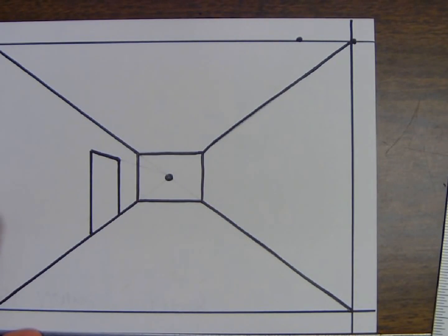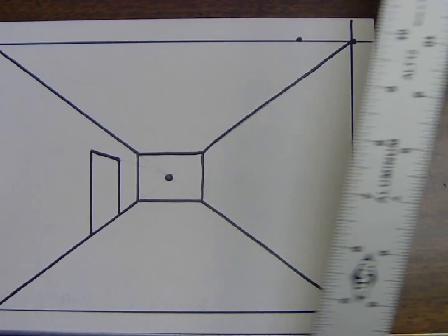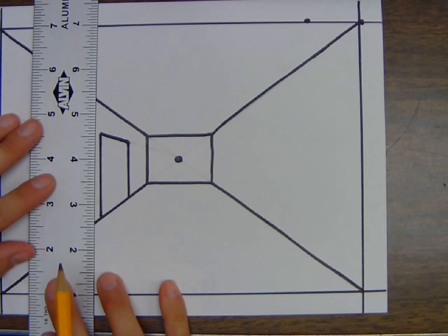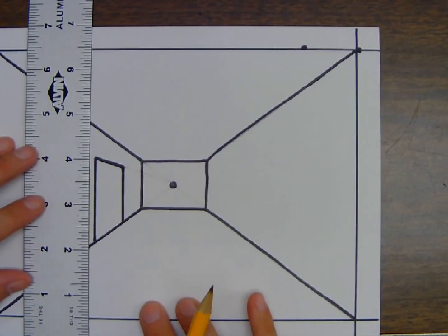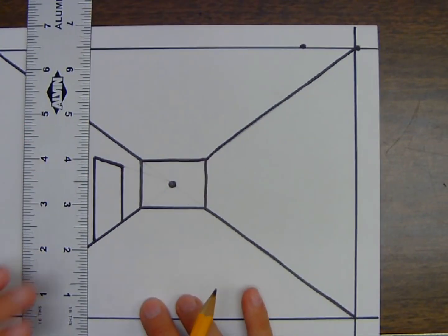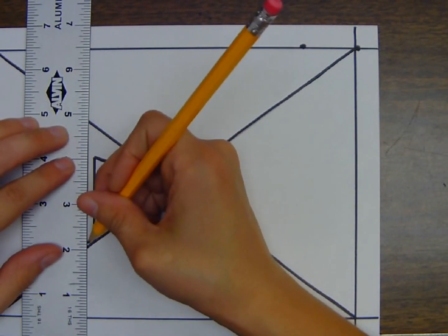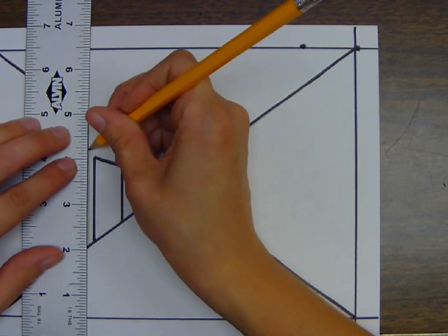So if I look at my door, the next step is I want to draw a frame going around the door. Okay? And I don't want to make this too big, the door frame. Okay? So I'm going to do this in pencil. And then I'm going to outline it in Sharpie so it's easier to see.